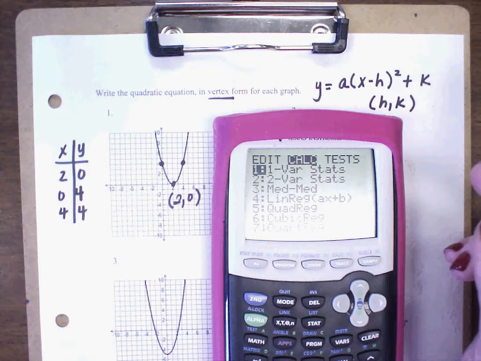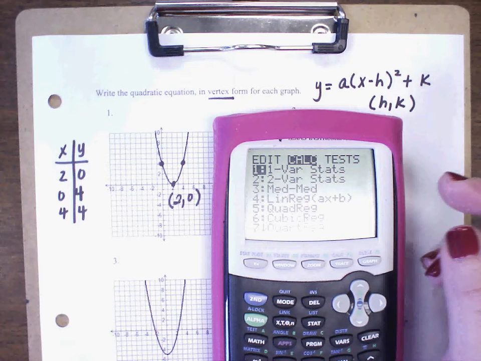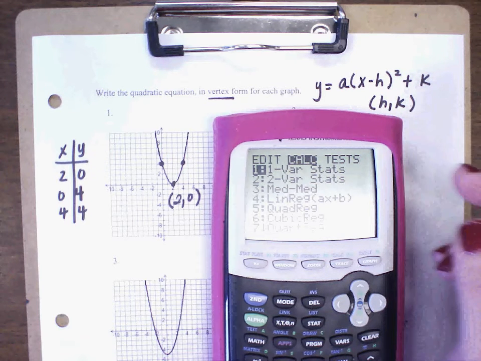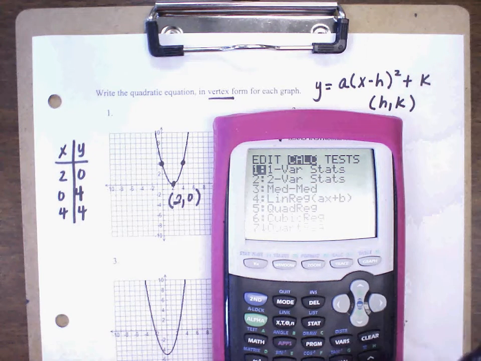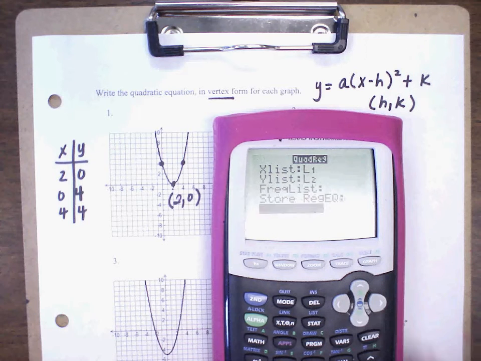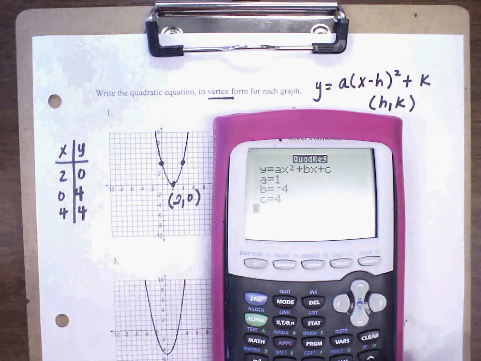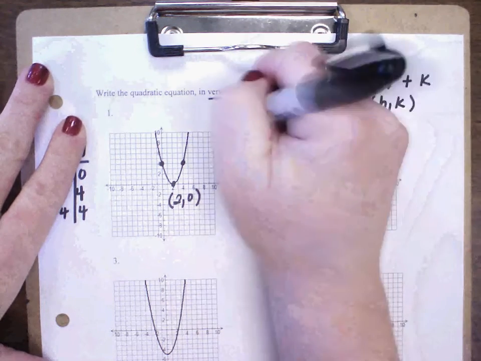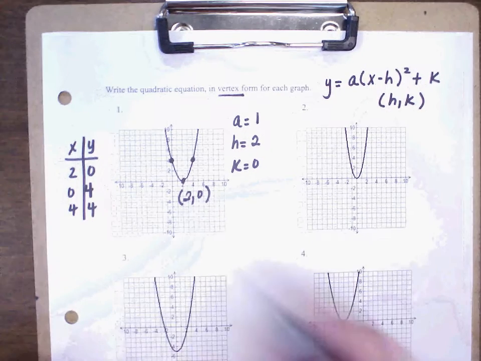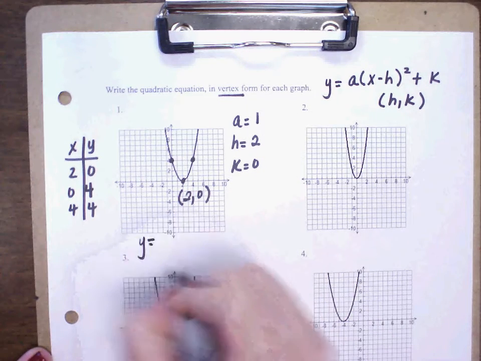So instead of 4, this is going to be 5. So you got to remember 2 things. 3 points. You cannot do 2. Actually, if you put 2, it will give you an error. You need at least 3 points, correct? And then you also need to do 5 instead of 4 in the calculator because you're going to do a quadratic regression. So I'm going to press 5.